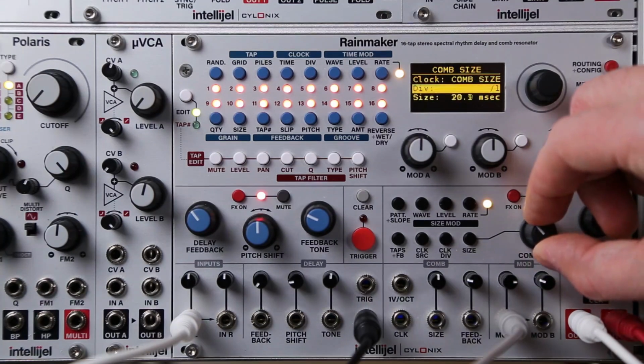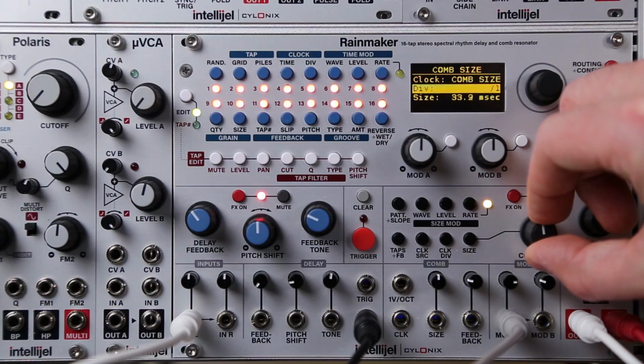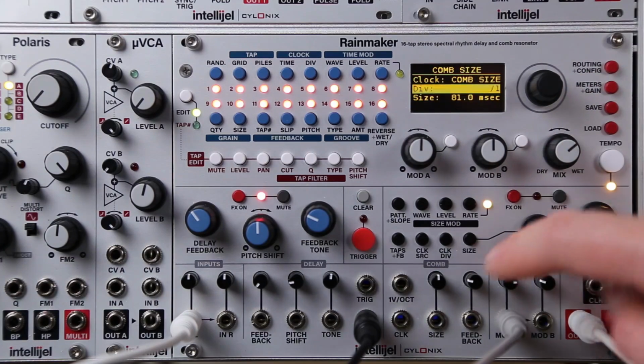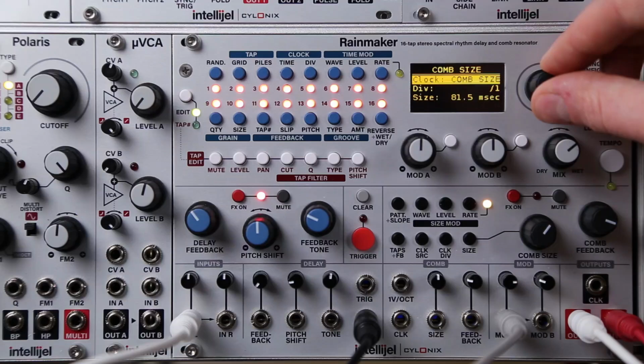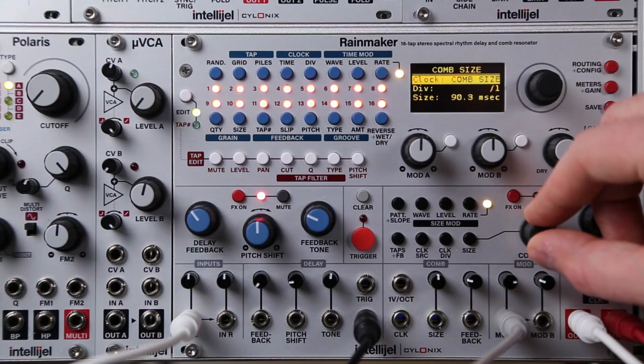You can control it with this knob as long as the clock source is set to comb size here.